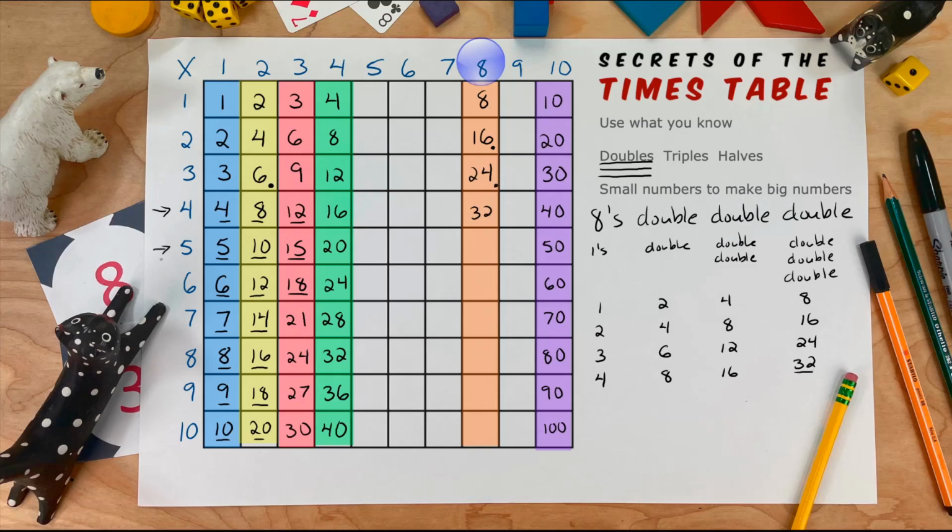What about 5? 5 doubled is 10, 10 doubled again is 20, and doubled once more is 40. And 6. 6 doubled is 12. 12 doubled is 24. 24 and 24 more give us 48. And 7. 7 doubled is 14. 14 doubled is 28. 28 and 28 more, a tricky number, 56.